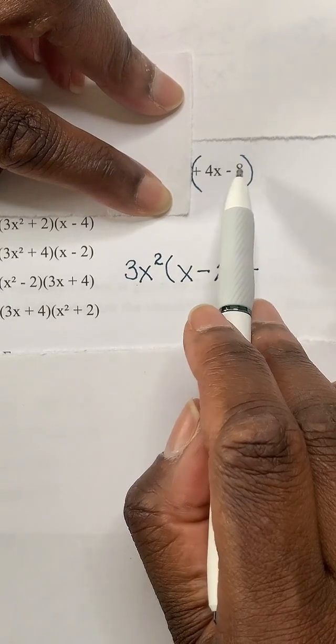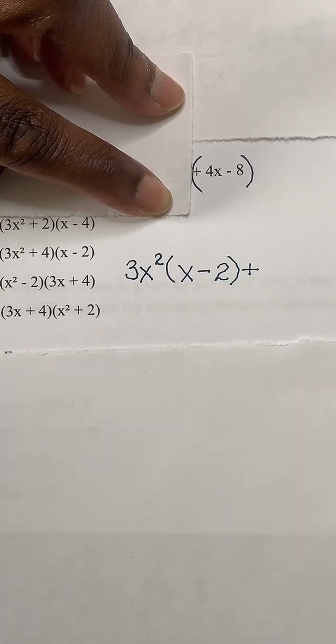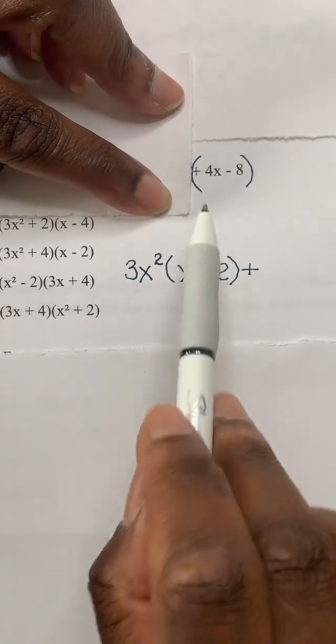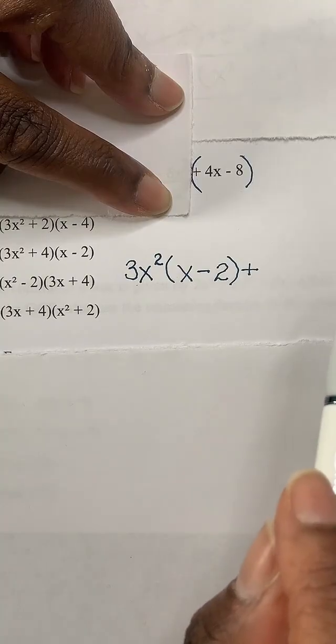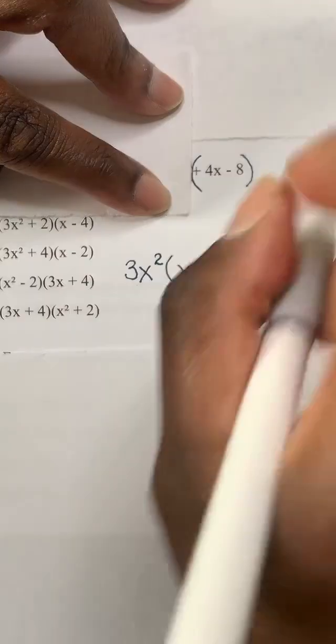So now 4x and 8, what do they have in common? Okay. Good, we got some 4s. 2s can work, but we want the greatest common factor. So the greatest common factor that both 4 and 8 have is 4.